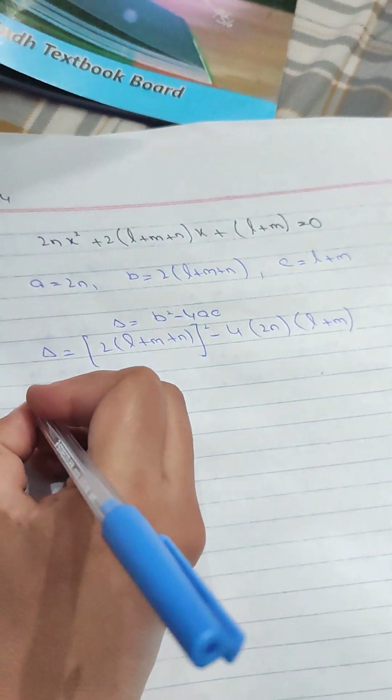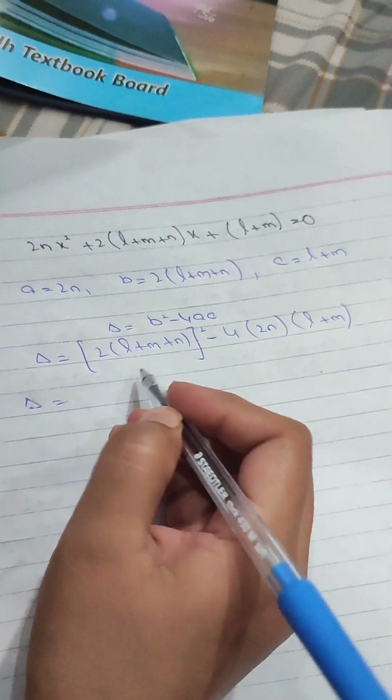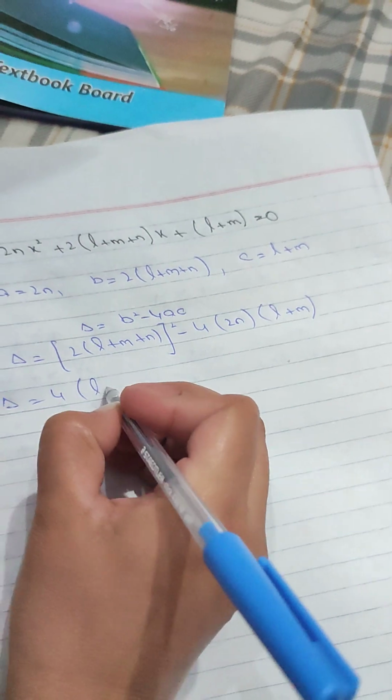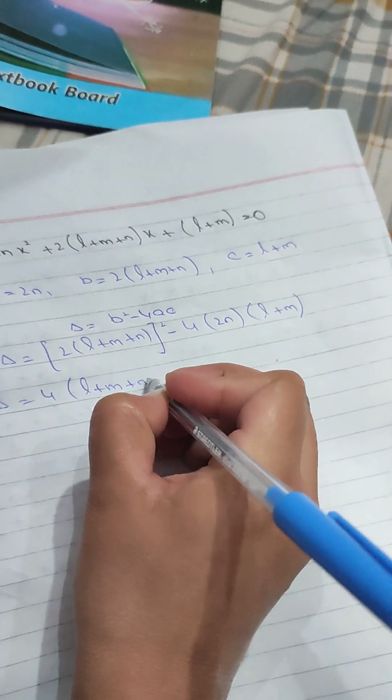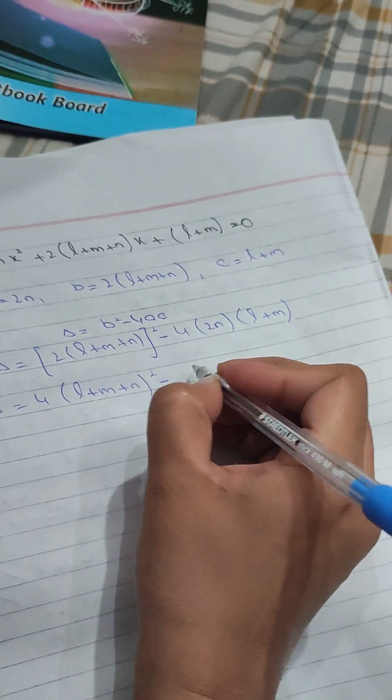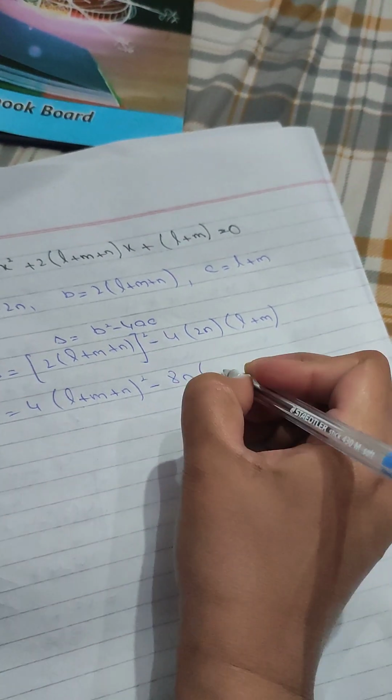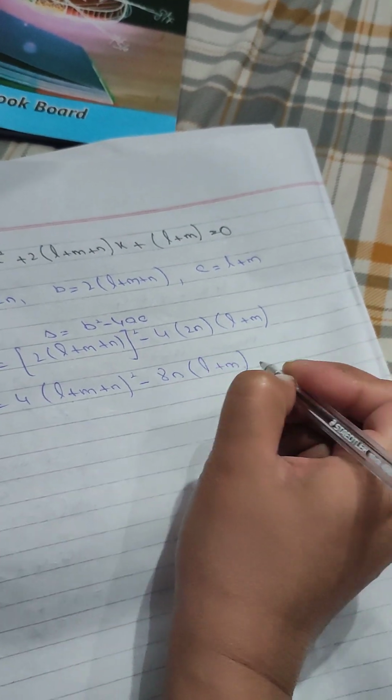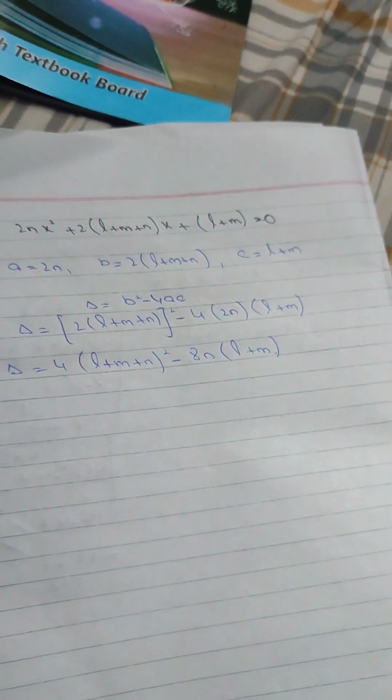Here 2 square will be 4(l + m + n)² minus 4 × 2 is 8n, and in bracket l + m is written. We will write it as it is.